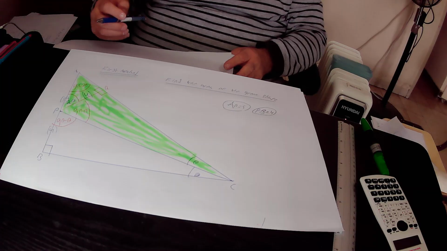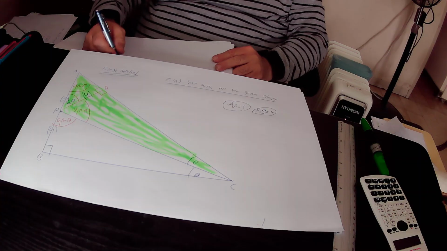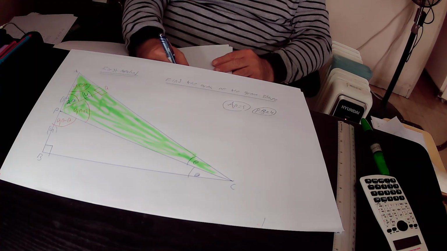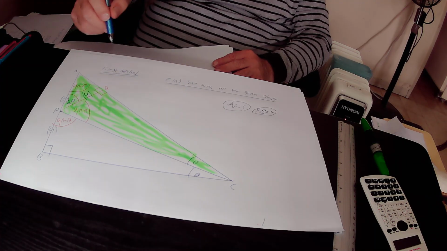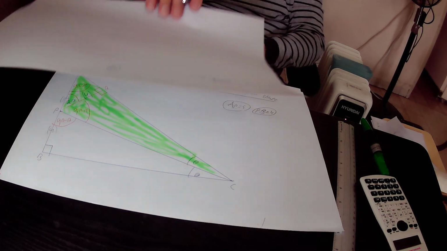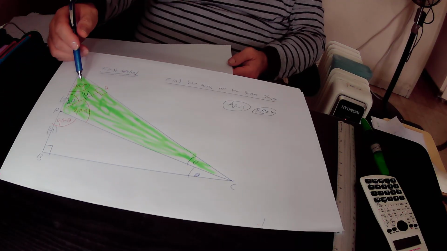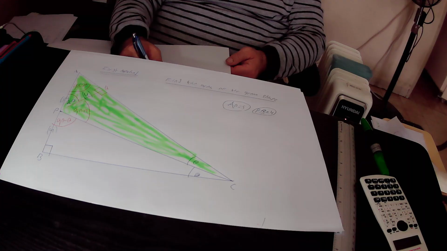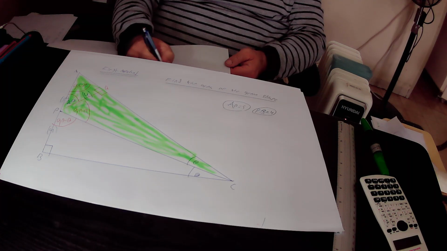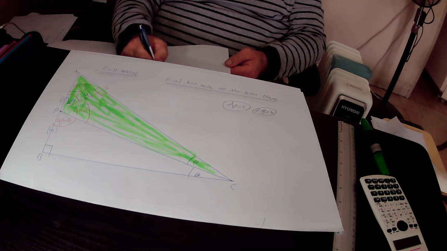So now I find out that the big right triangle ABC is similar to this green small right triangle APQ according to the angle similarity rule.